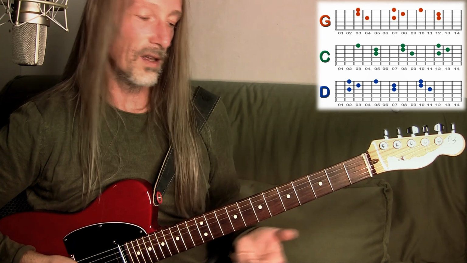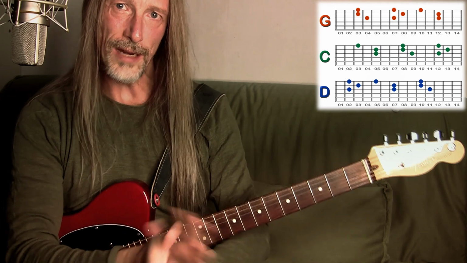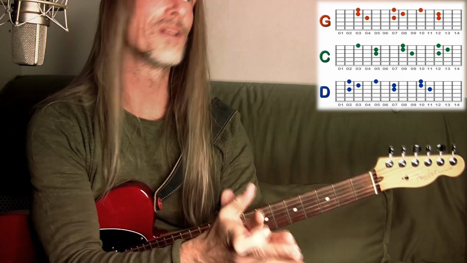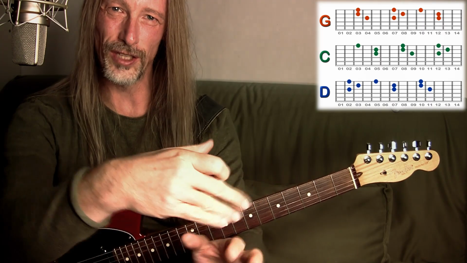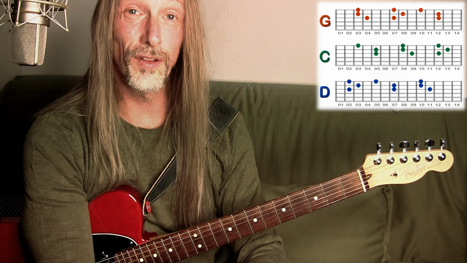You can do that, it doesn't sound bad, but in general it's not always like that, but in general you can say big jumps don't sound as good as good connections between the voicings. And here the chord inversions come in.